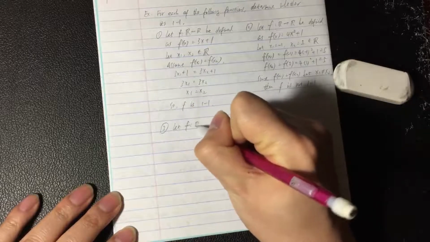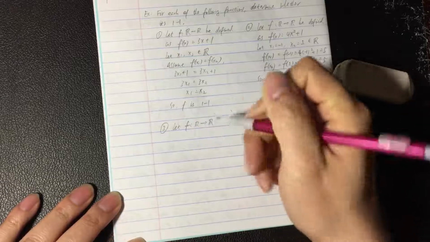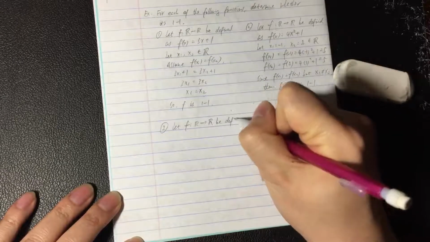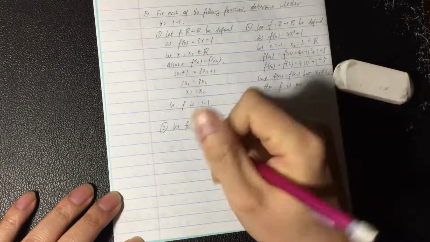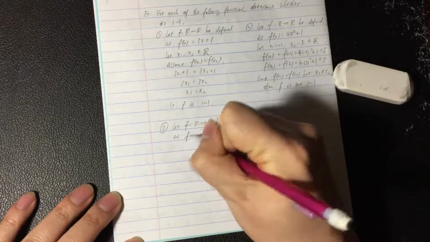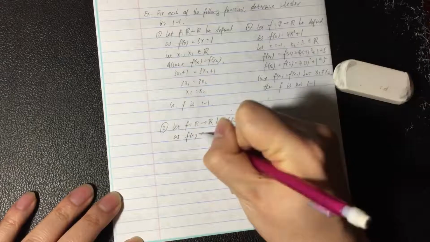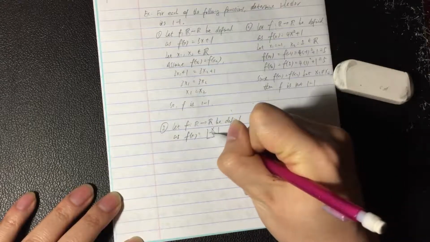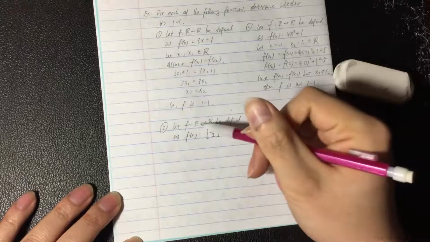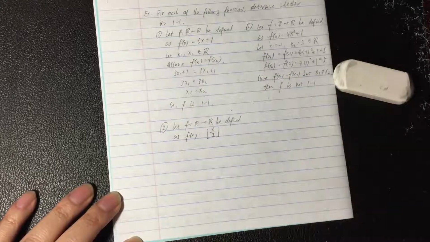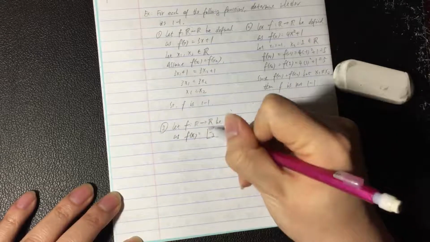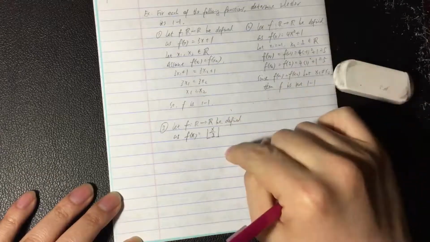Let f from real numbers to real numbers be defined as f of x equal to the floor function of x over 3. Is this function one-to-one?